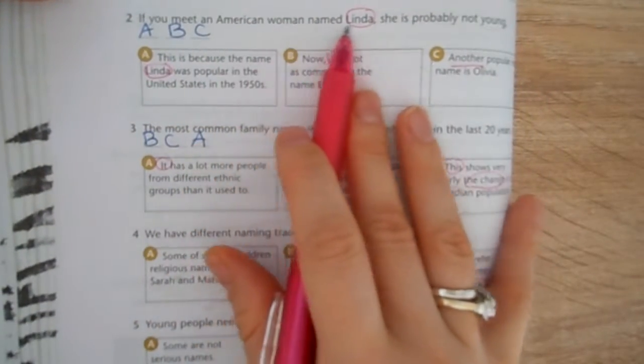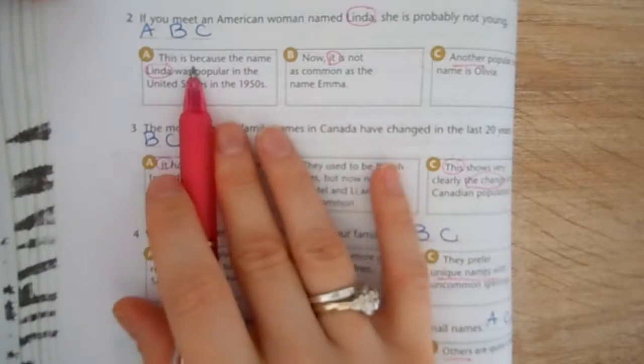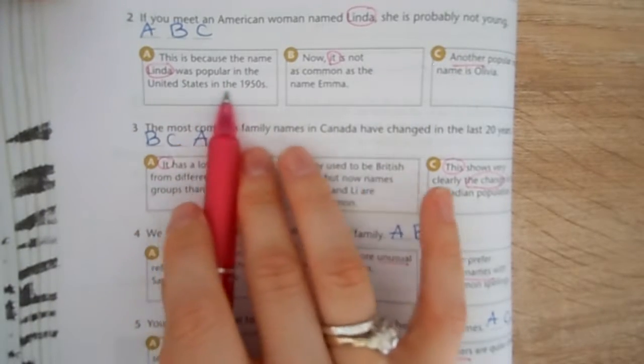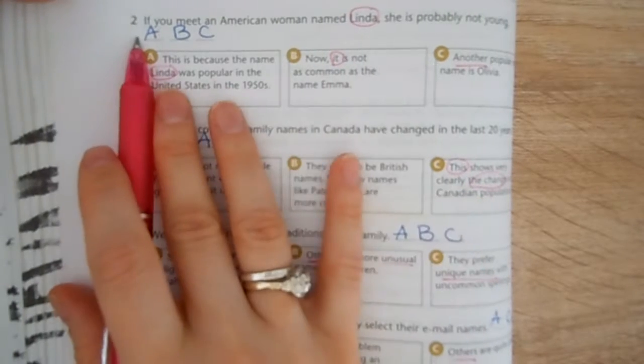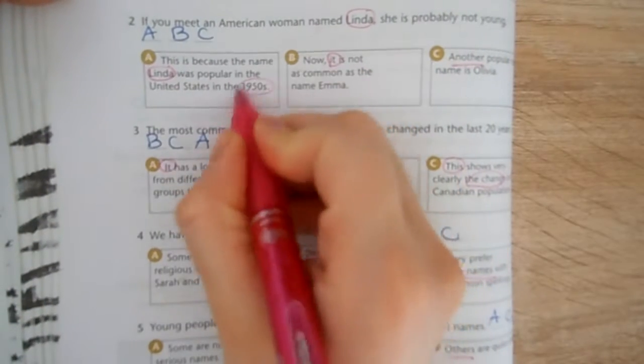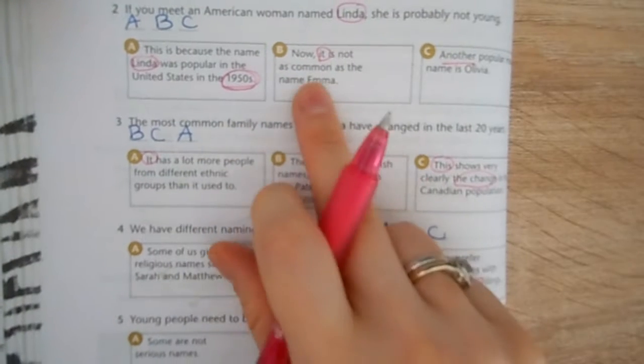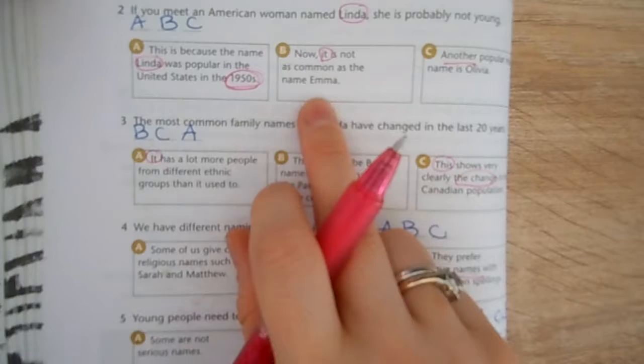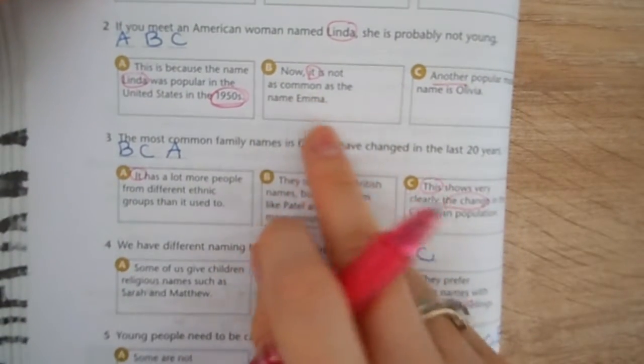If you meet an American woman named Linda, she is probably not young. This is because Linda was a popular name in the United States in the 1950s. Okay, so they're talking here about the past, 1950s. Now it is not as common as the name Eva.